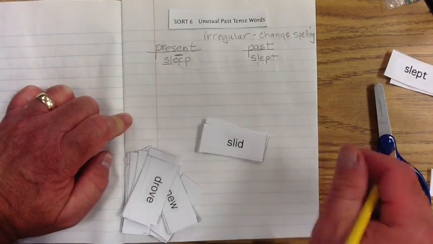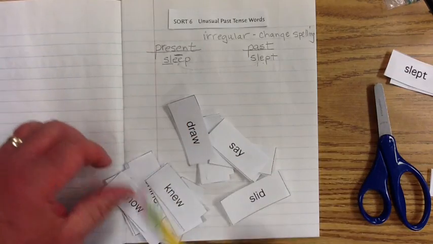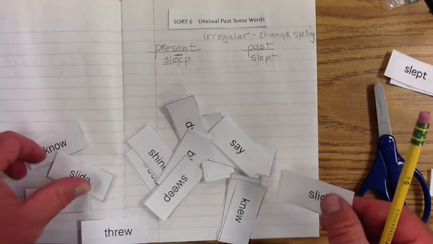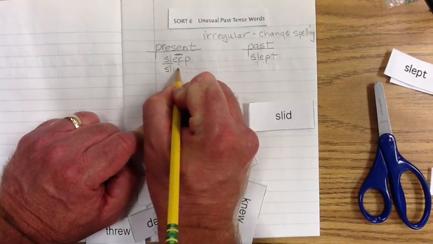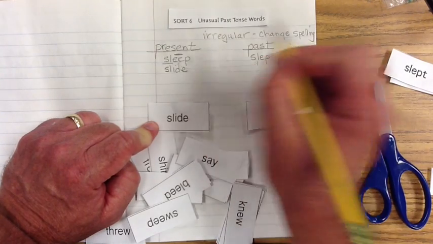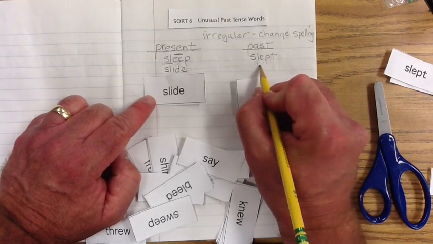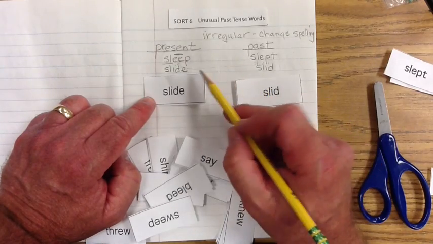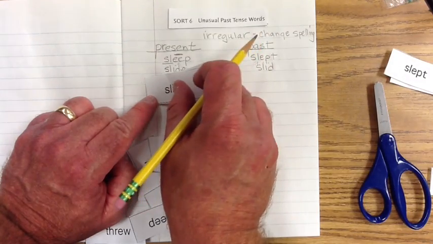Let's go ahead and do a few more. Let's go to slide. Slide is the present tense. And we don't say slided. We don't add ed to make it past. We write slid. So slide and slid. Slid. Okay? So we changed the spelling, didn't we? We didn't add ed. We dropped the e to make it past tense. So because we did that, then it becomes irregular.